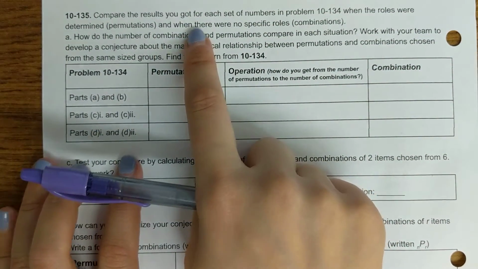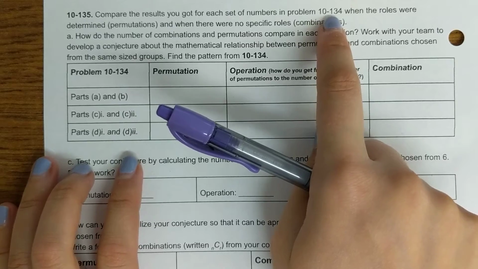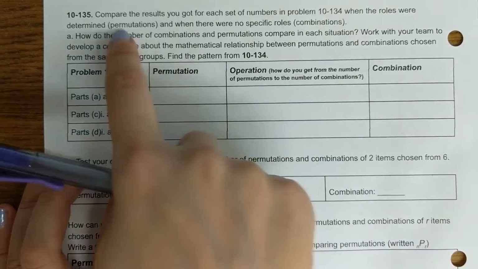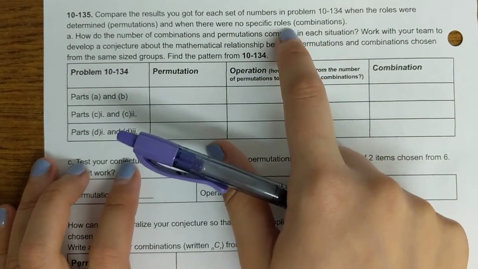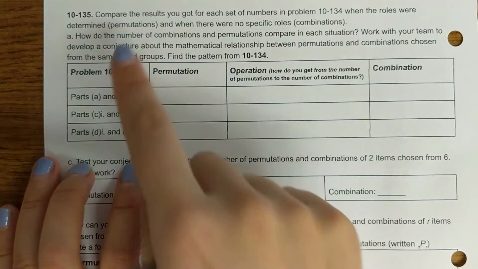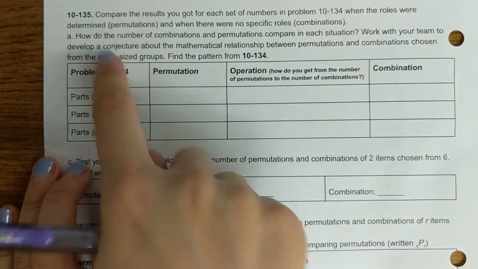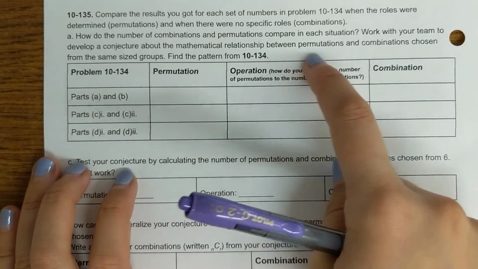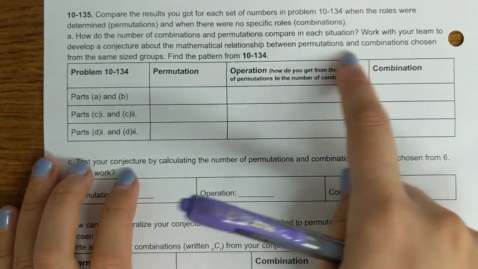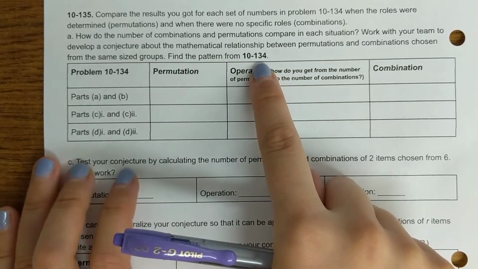Compare the results you got for each set of numbers in problems 10-134 when roles were determined, as in permutations, like the officers, and when there were no specific roles, as in combinations, like the committees. How did the number of combinations and permutations compare in each situation? Work with your team to develop a conjecture about the mathematical relationship between permutations and combinations chosen from same-sized groups. Find the pattern from 10-134.